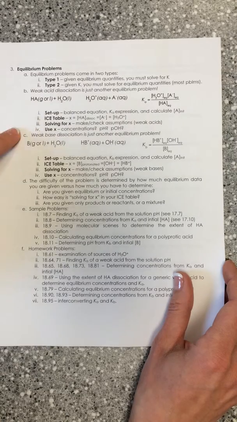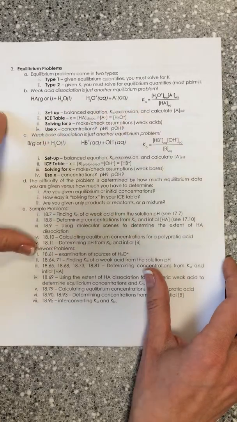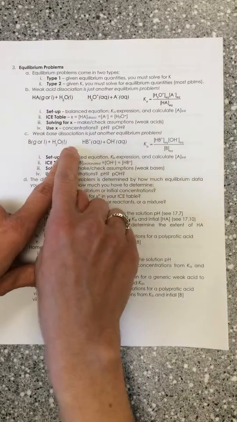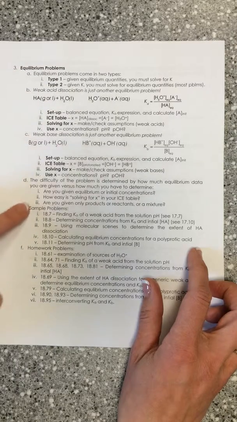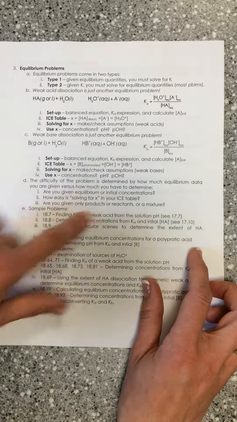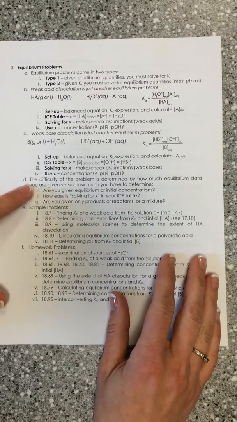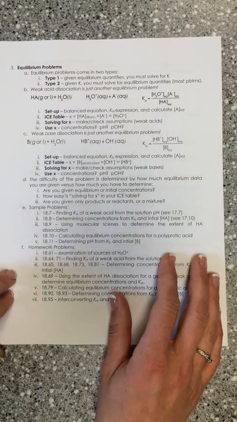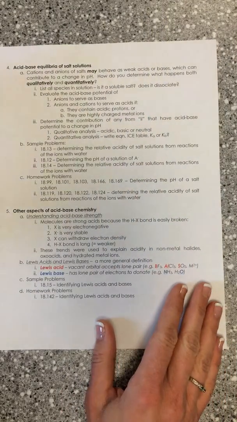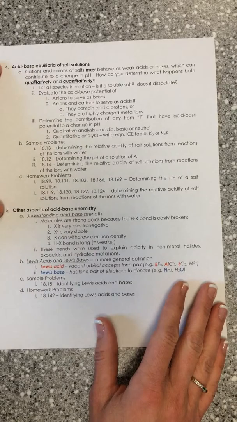So again, weak acid and weak base types of equilibria, so we can see the associated equations here. There should be an equilibrium arrow there. The associated equilibrium constants, and how difficult a problem is is basically related to what we dealt with in chapter 17 and how directly that information is given to you. So about 5 sample problems that we'll work through dealing with equilibria with acids and bases, and a whole host of homework problems. And then in our last class, we moved on to talk about acid-base equilibria of salt solutions.